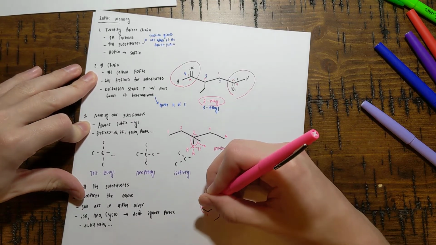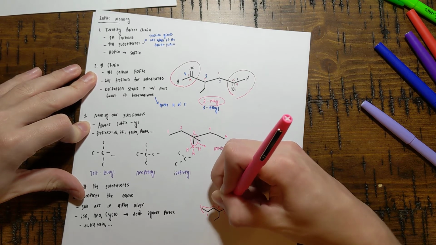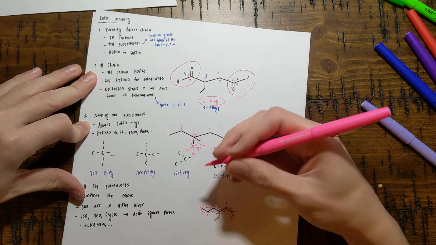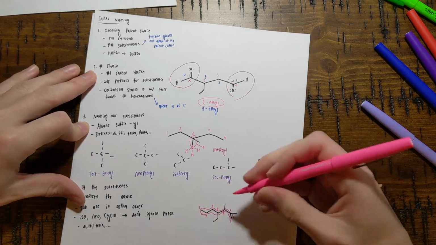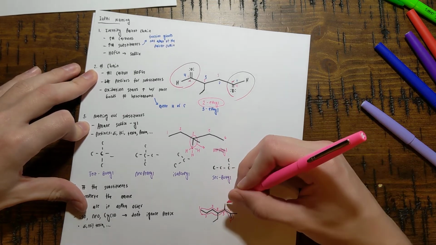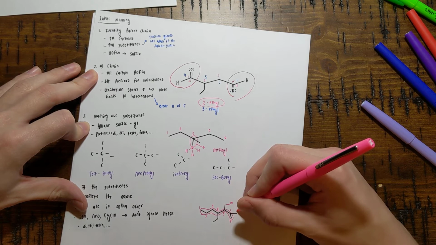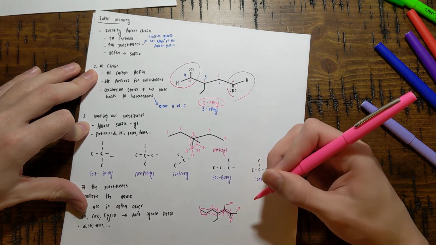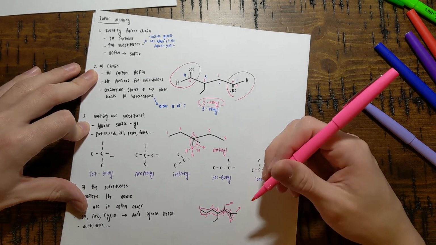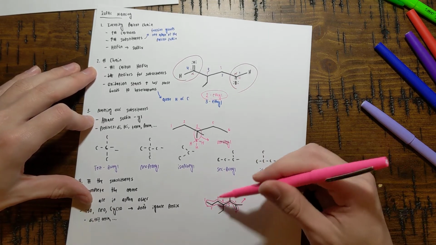So this right here is our parent chain. Anything coming out of this purple blob is going to be one of our substituents. So the first ones I'm going to look at are a methyl on 5 and a methyl on 6. I've actually made a bit of a mistake here in numbering these, right?